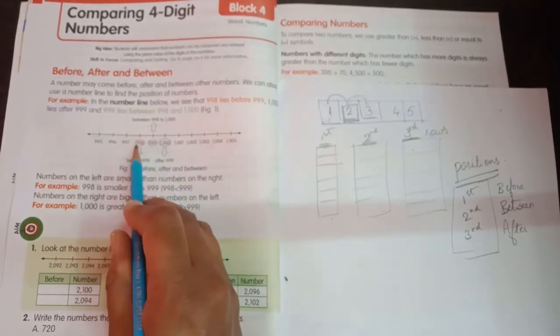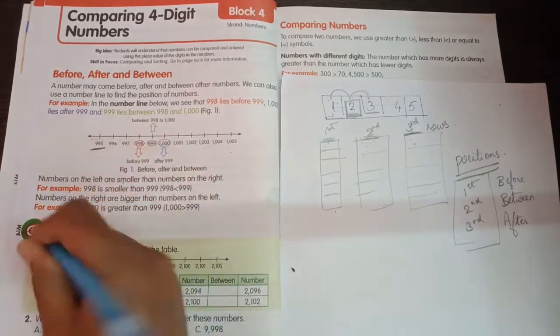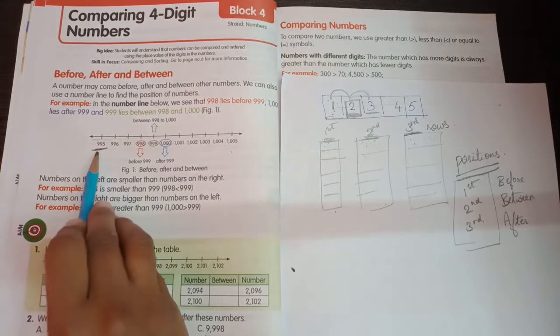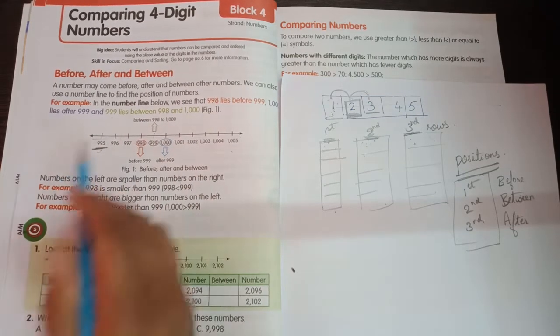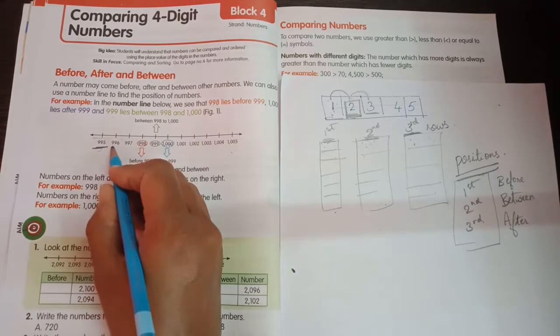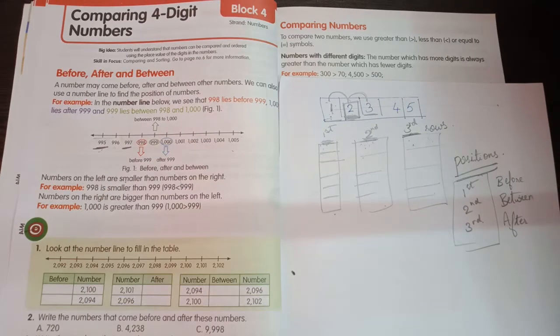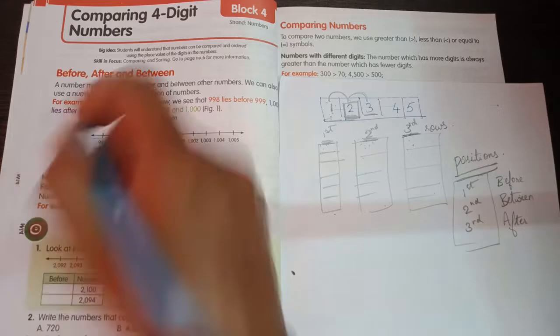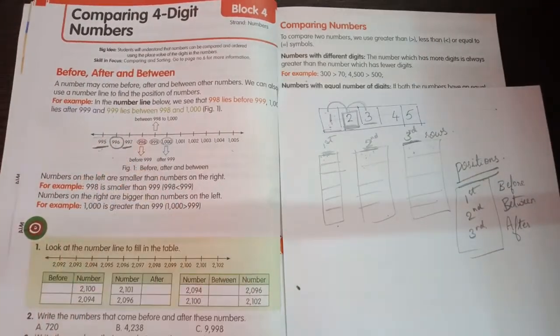So when I ask you about any number, like if I ask you about 995, you have to tell me it comes before 996. So which number comes after 996? It is 997. Okay, so this is how we are going to compare. And what about this? This is the between number. Okay, it is in between 995 and 997.